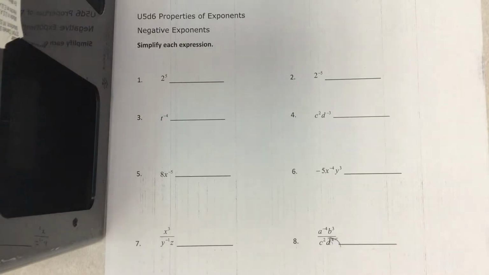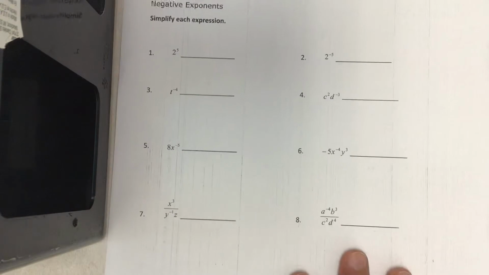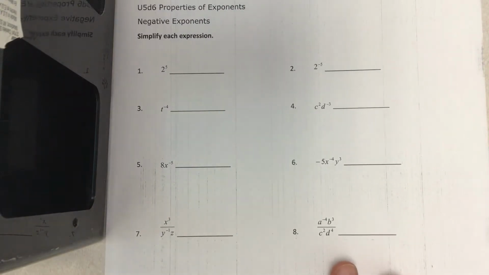So again, there are a lot of examples. I'm going to do 12 examples. Feel free to skip ahead if you want to get ahead, and if you need to rewind, go ahead. These are your notes. They are going to get a little more difficult as we go on, though, so just keep that in mind. So let's get started. Number one, I have 2 to the 5th power.